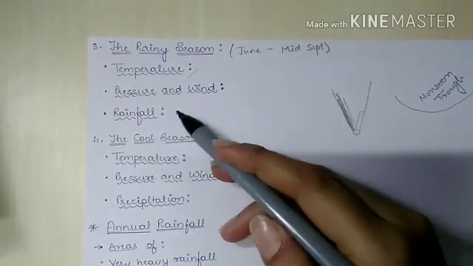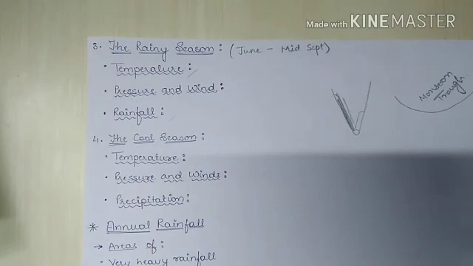Now, if we talk about rainfall, about three-fourths of the total annual rainfall is received during this season. In some areas, the rainfall received is more than average. For example, the average rainfall over the plains of India is about 92 centimeters or about 87 centimeters, whereas during the remaining part of the year it is only 14 centimeters of rainfall that occurs. Because of the maximum number of rainy days, this season is also known as the wet season.